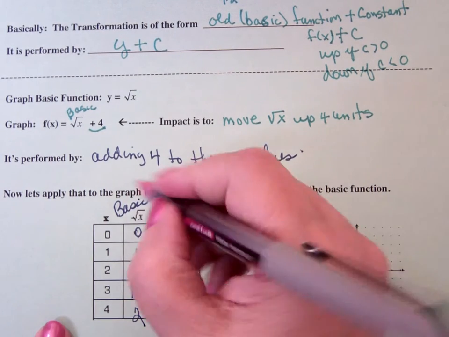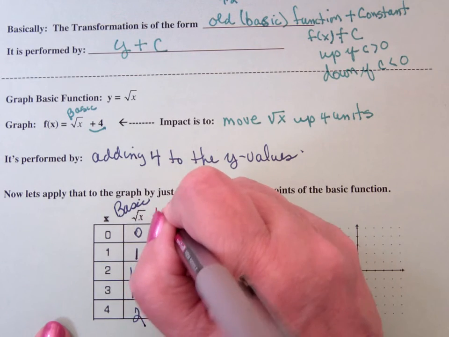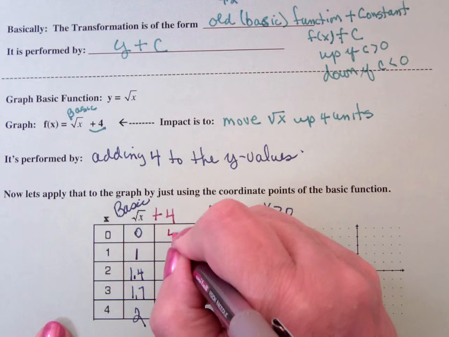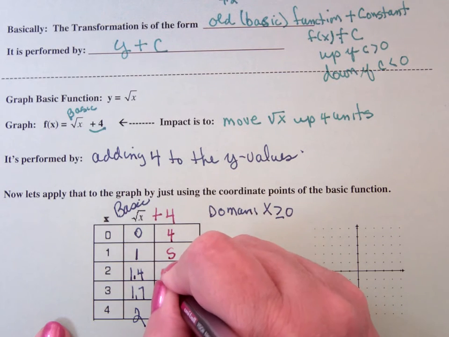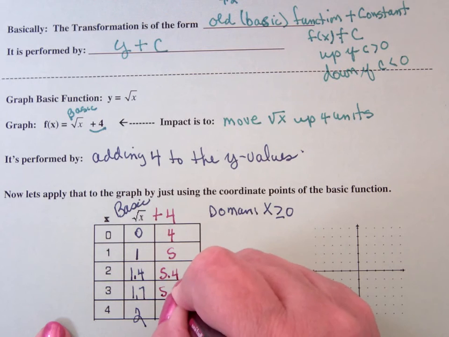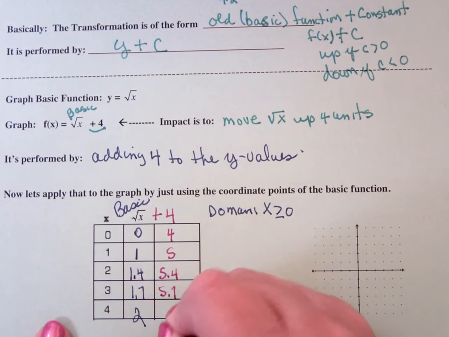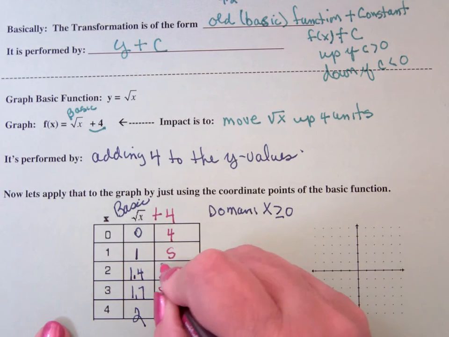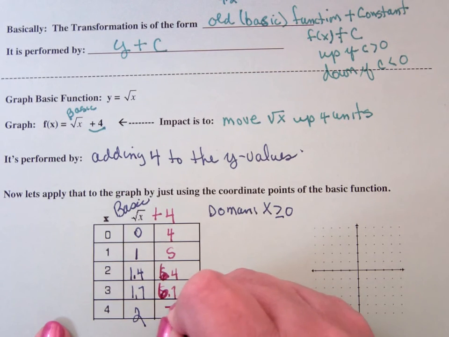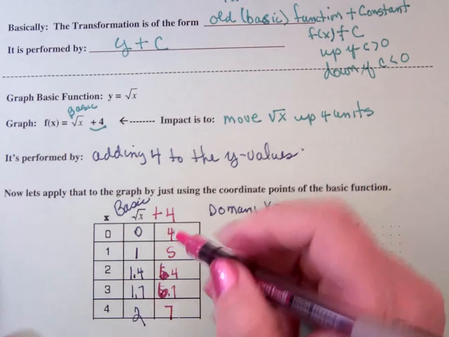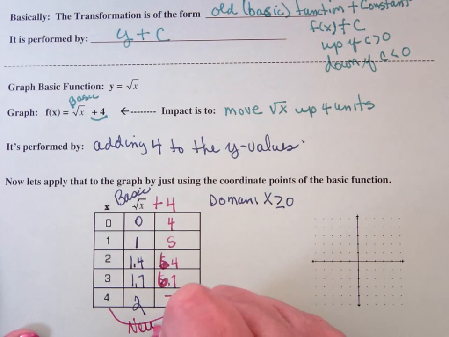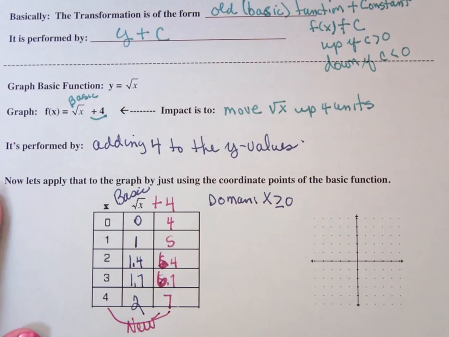Now, this is my basic. This is the square root of x plus 4, which means I'm going to add 4 to the y value, so I'll have 4, 5, 5.4, 5.7, and 6. So what I have here is the coordinate points of the new function.